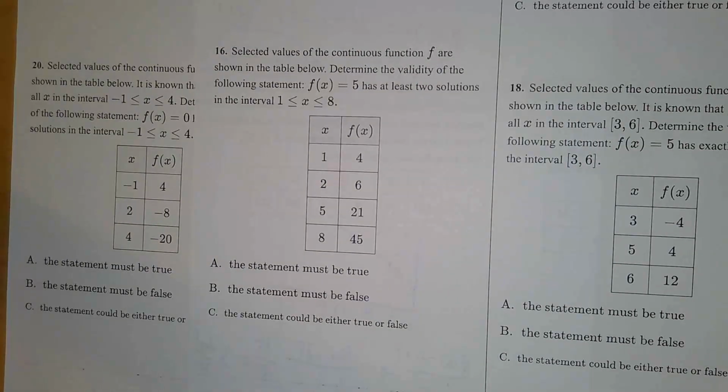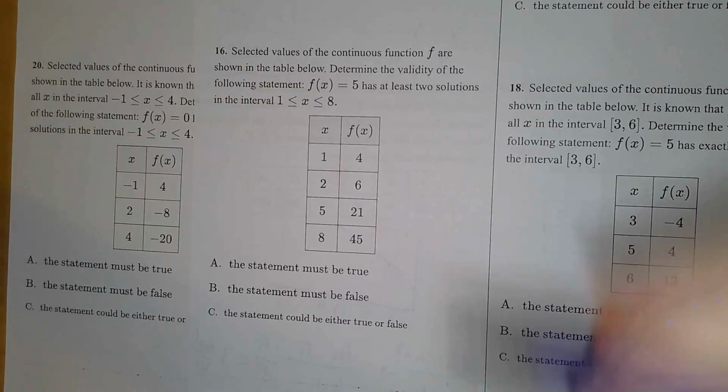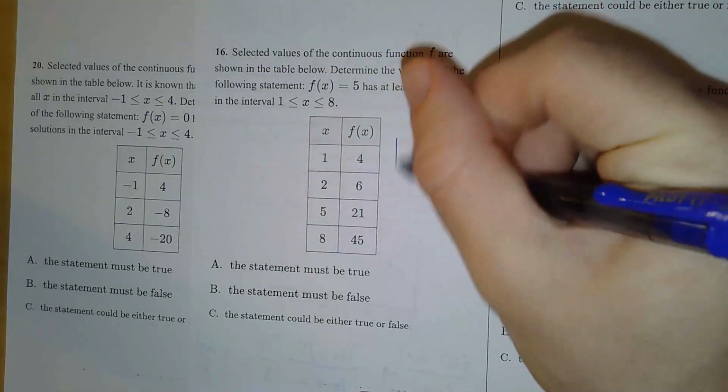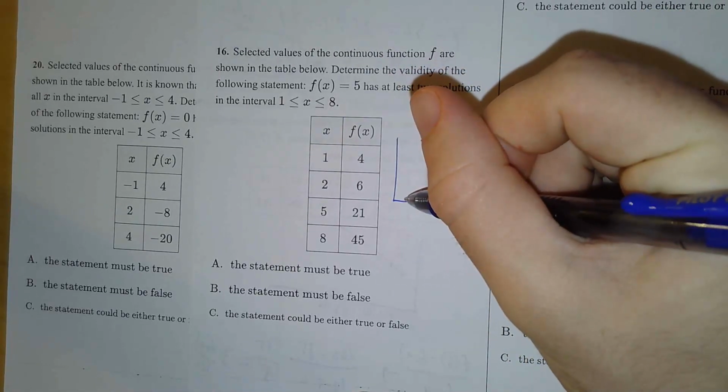Again, really common AP question, super common. Selected values of the continuous function f are shown in the table below. Determine the validity of the following statement: f of x equals 5 has at least 2 solutions. Okay, so if you're stuck on this, one thing I do recommend is that you sketch that curve, or sketch the points rather.